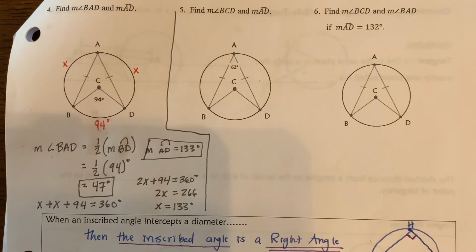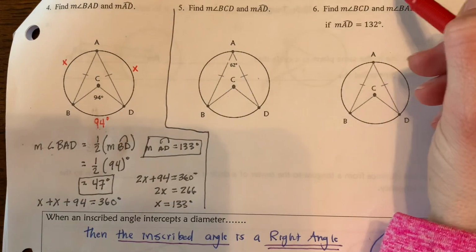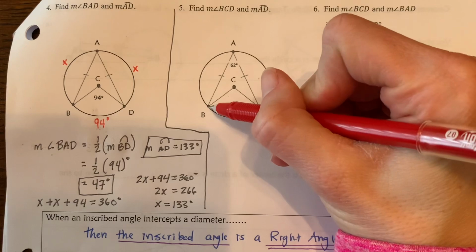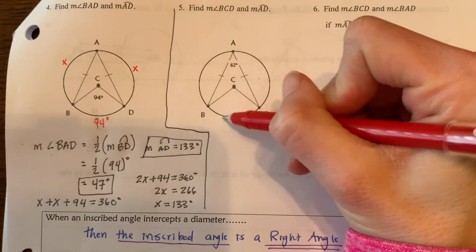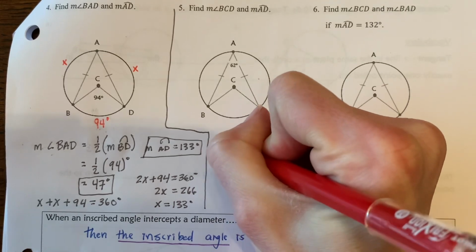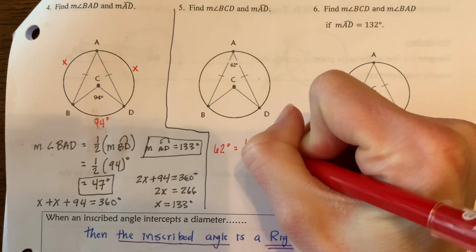Okay. Now we know the inscribed angle equals half the intercepted arc. Okay. So I need to find the measure of arc BD. So my inscribed angle is 62 degrees. This is equal to 1/2 of arc BD.